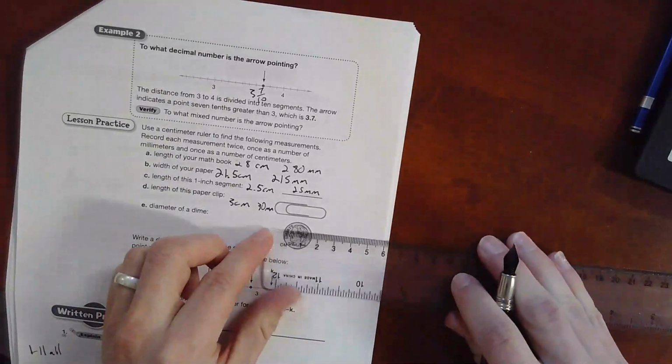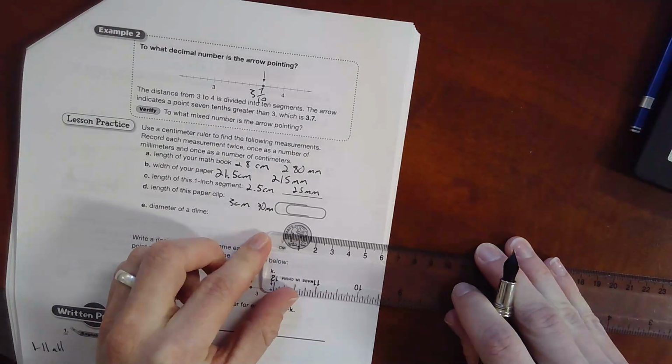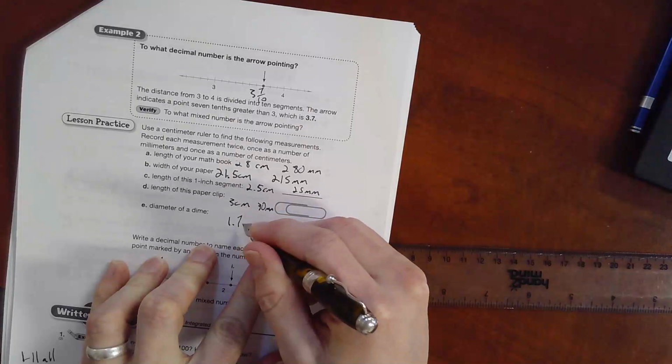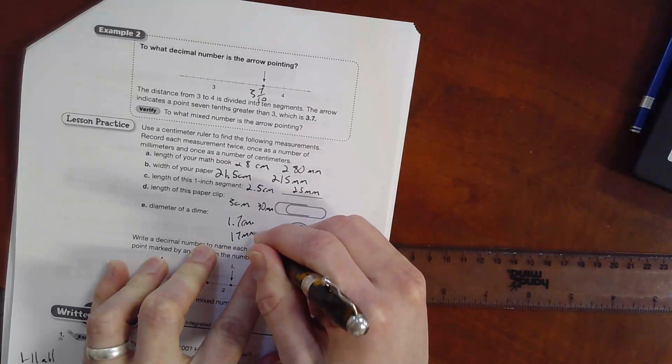Diameter of a dime. We'll say 5, 6, 7. So I'd say 1.7 centimeters and 17 millimeters.